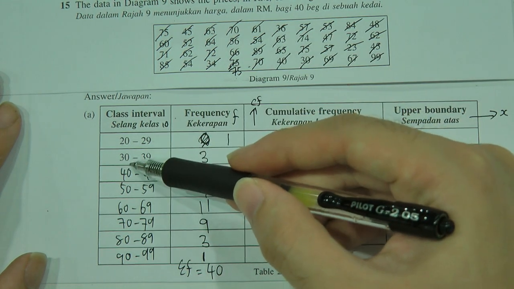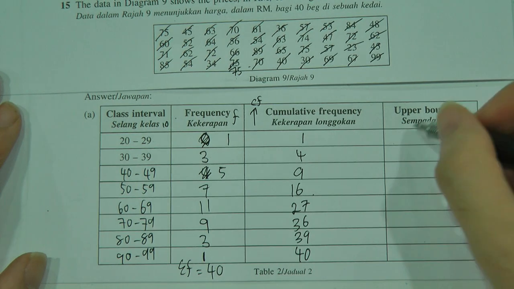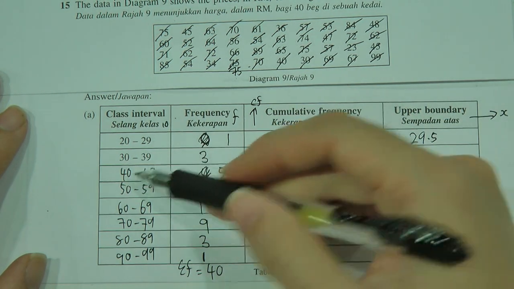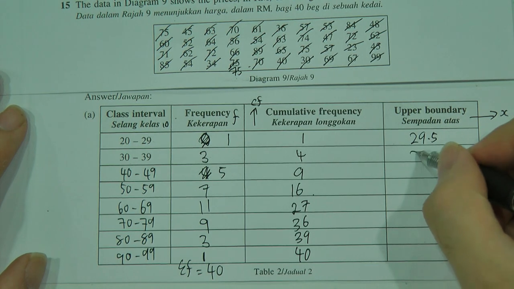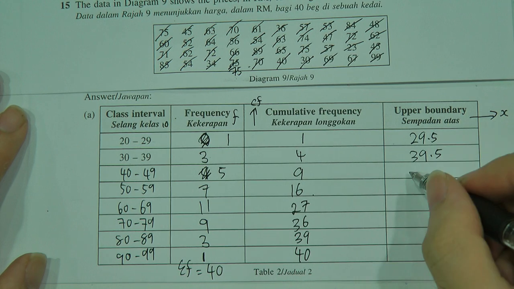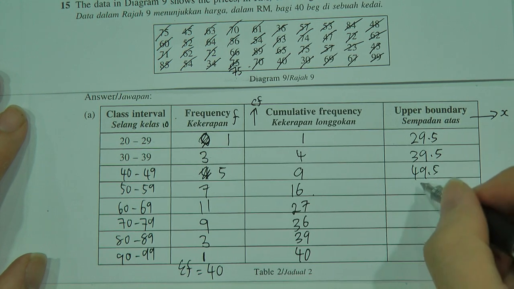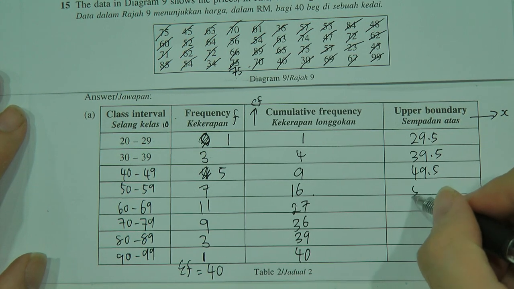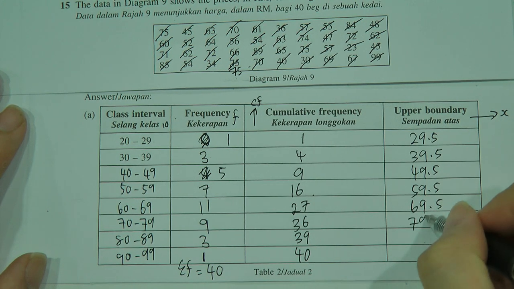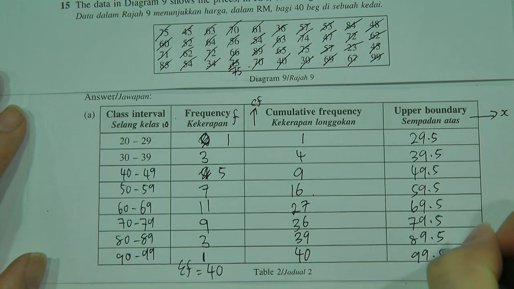So 29 plus 30 divided by 2, we get 29.5. So 39 plus 40 divided by 2, we get 39.5. So roughly you can see the pattern is just plus 10. So 49.5, and then will be 59.5, 69.5, 79.5, 89.5, and 99.5.